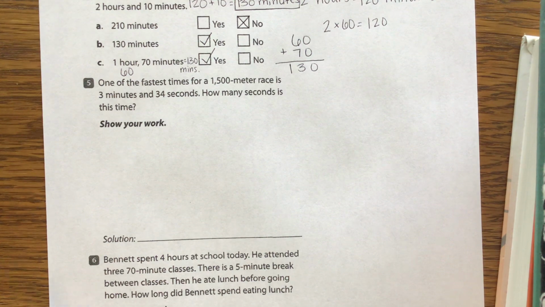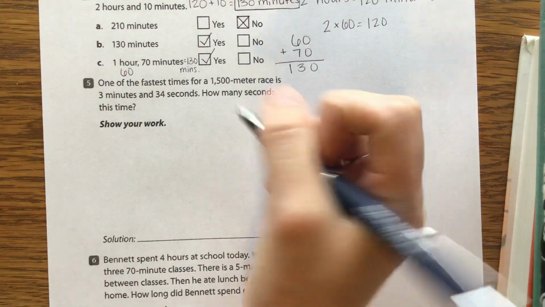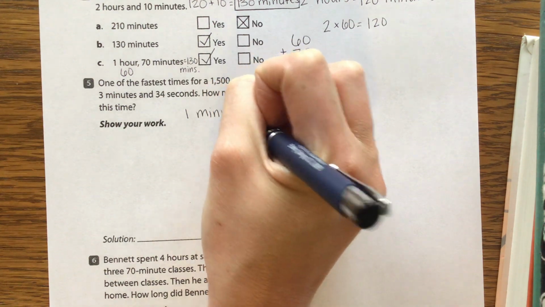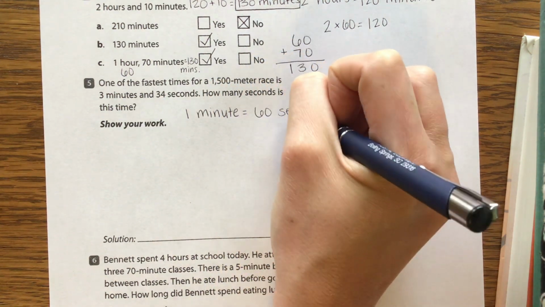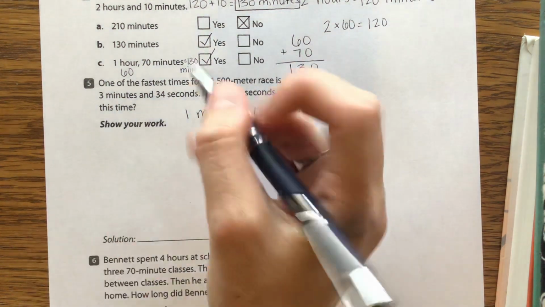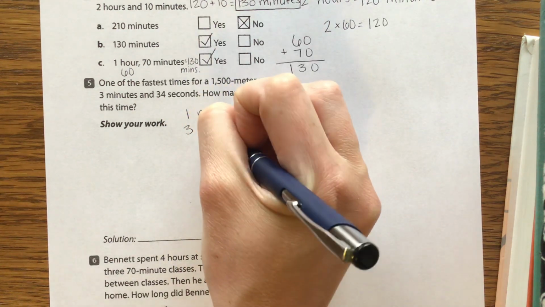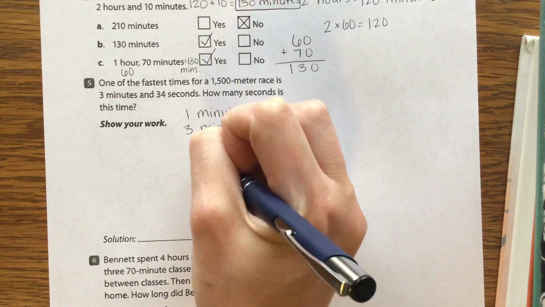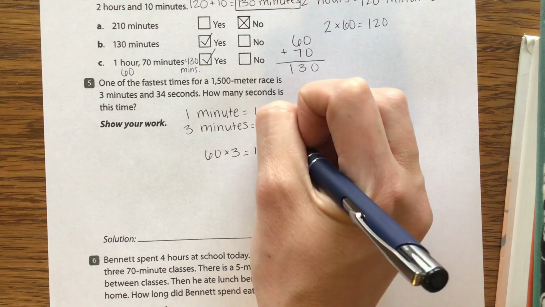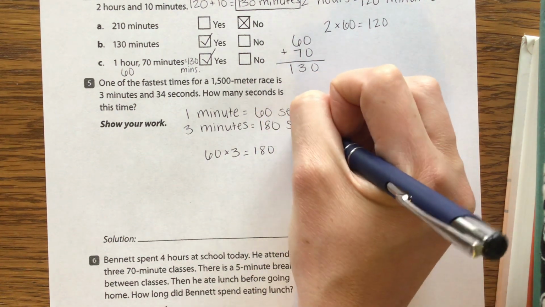Number 5, one of the fastest times for a 1,500 meter race is 3 minutes and 34 seconds. How many seconds is this time? Okay, well again, if I'm talking about minutes now, I know that 1 minute equals 60 seconds. So if I have 3 minutes, that is going to equal 60 times 3, which is 180. So 3 minutes equals 180 seconds.